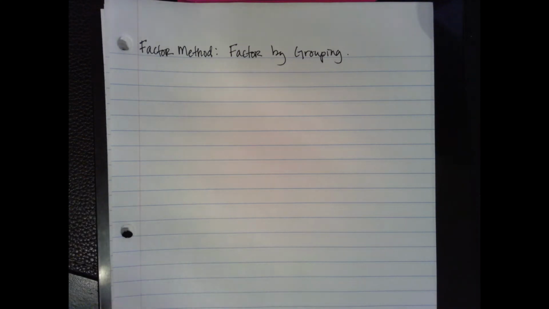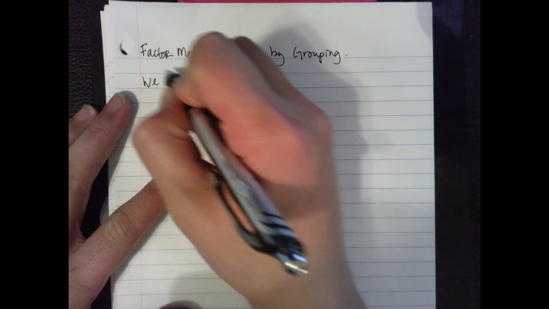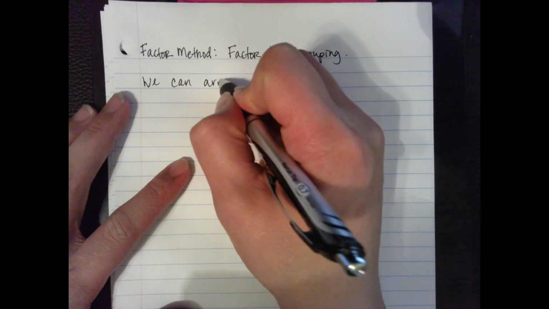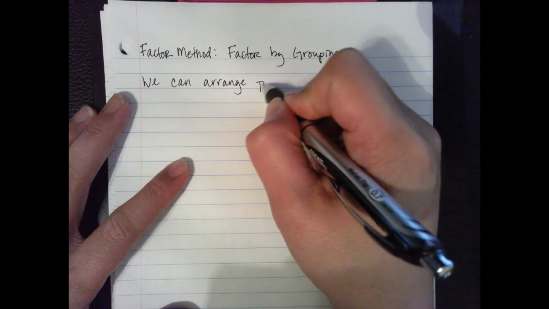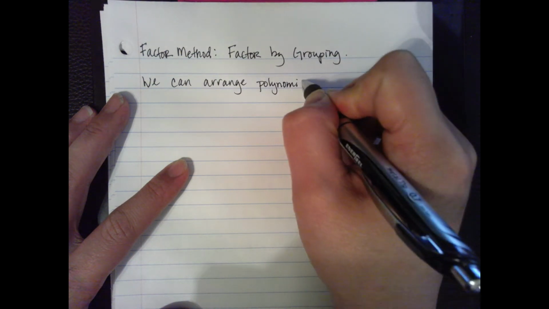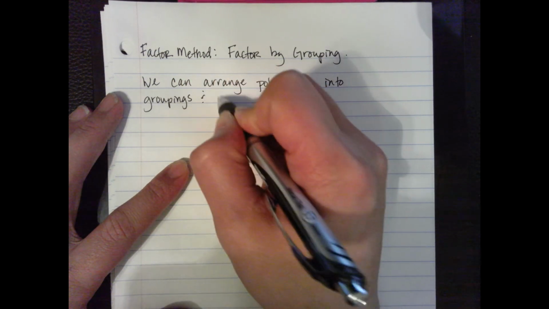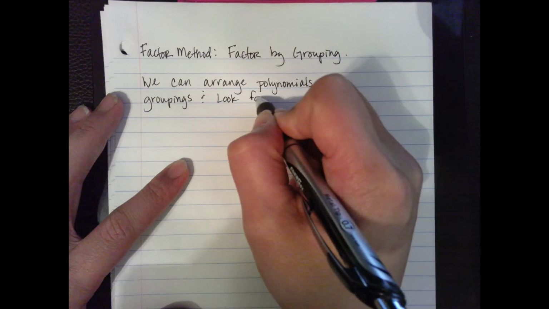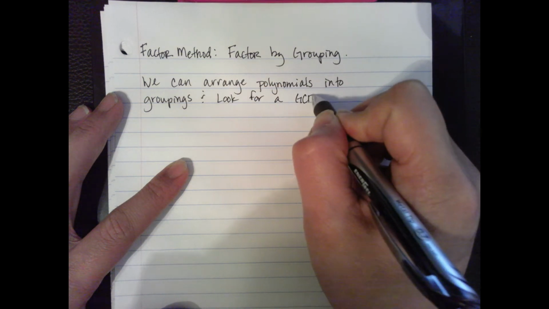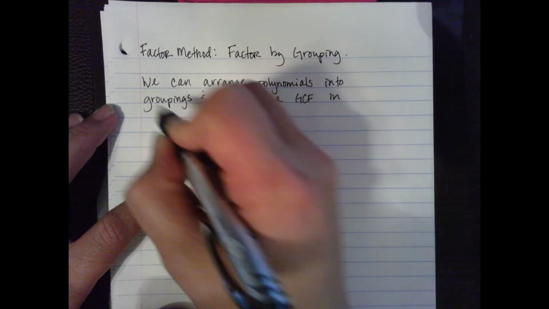If our terms are not in a good order to factor by grouping, then we can rearrange them. We'll see an example like that when we come to it. But for now, let's say that we can arrange polynomials into groupings and look for a greatest common factor in each grouping.